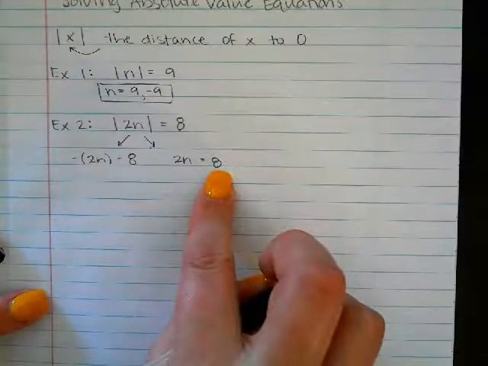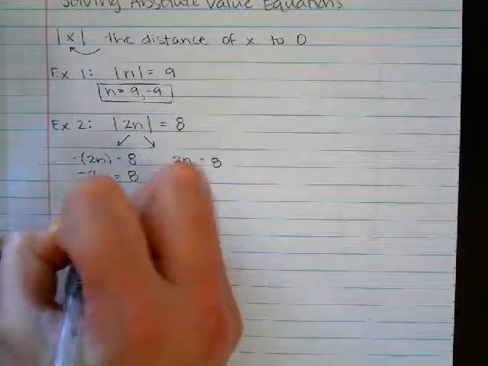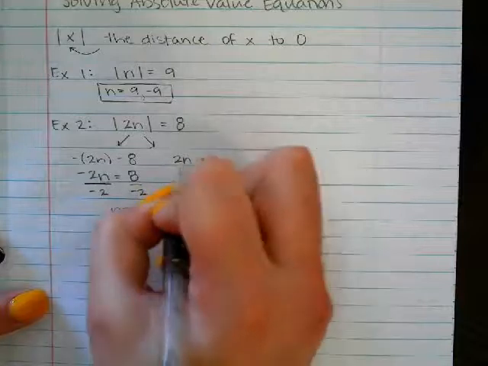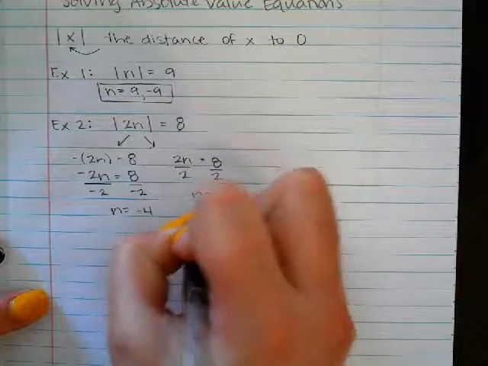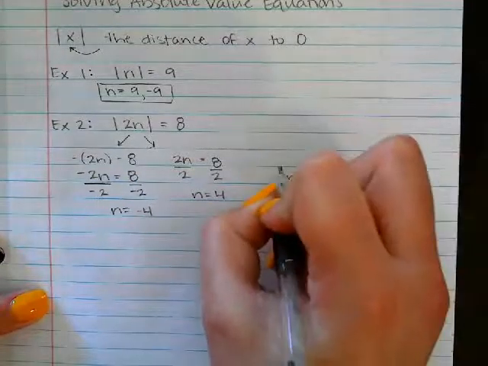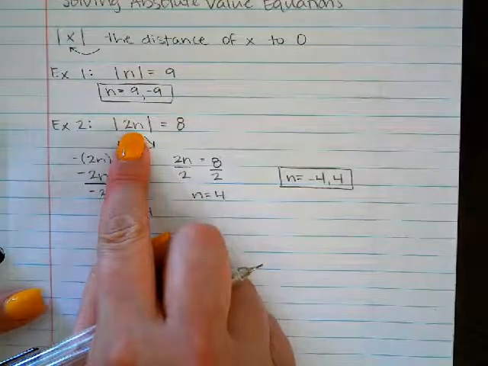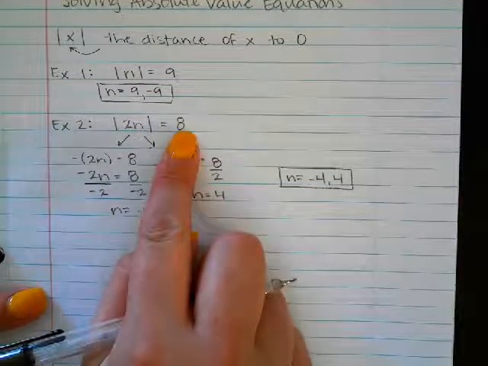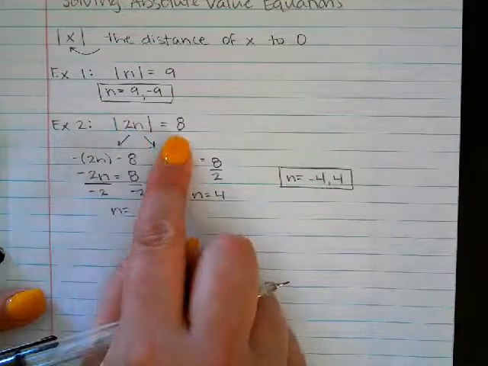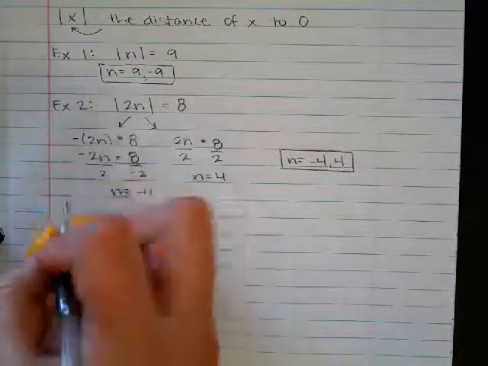of 8 from 0. So now I'm going to say negative 2n equals 8, divide by negative 2, n equals negative 4. 2n equals 8, divided by 2, n equals 4. So it could be 2 times negative 4 is negative 8, and then negative 8 is a distance of 8 from 0, or it could be 2 times positive 4 is positive 8, 8 is a distance of 8 from 0. So it could be either of those answers. And then of course the problems are going to get more complicated from there.